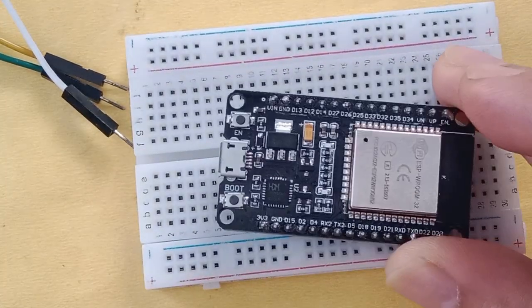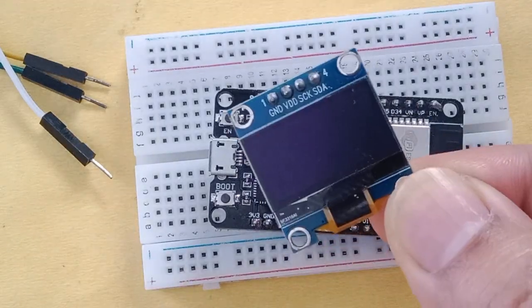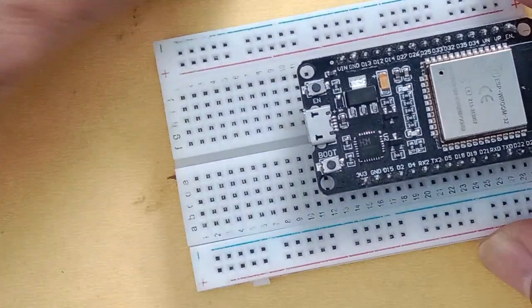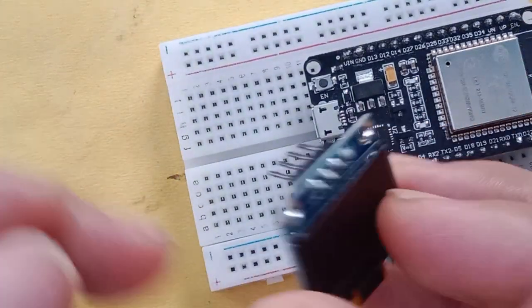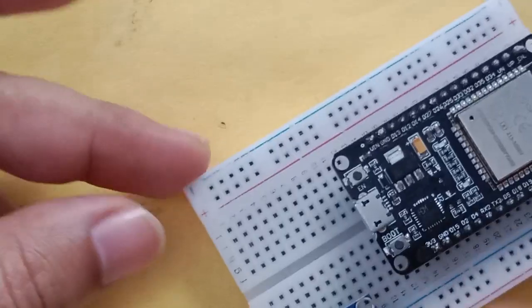Welcome to ESP32 learning series, and today in this video I am going to demonstrate how to interface OLED with ESP32. So let's go ahead and set up the connection. You can take a breadboard and do it the way I am doing.